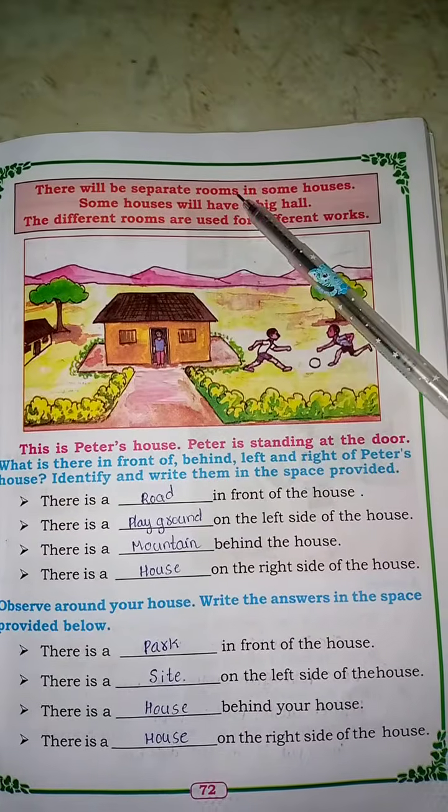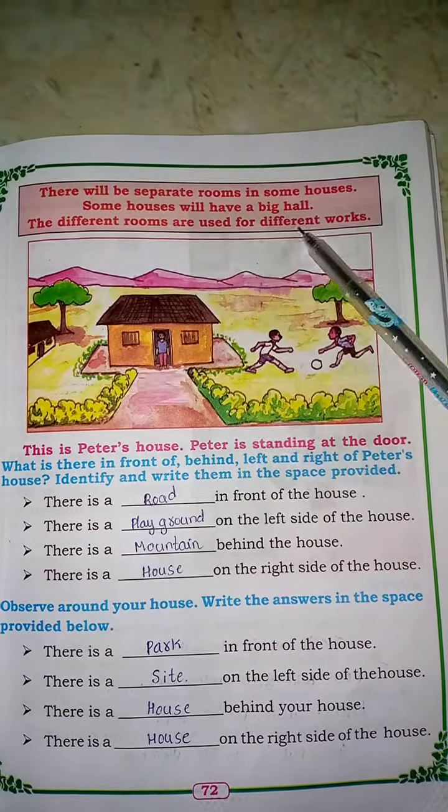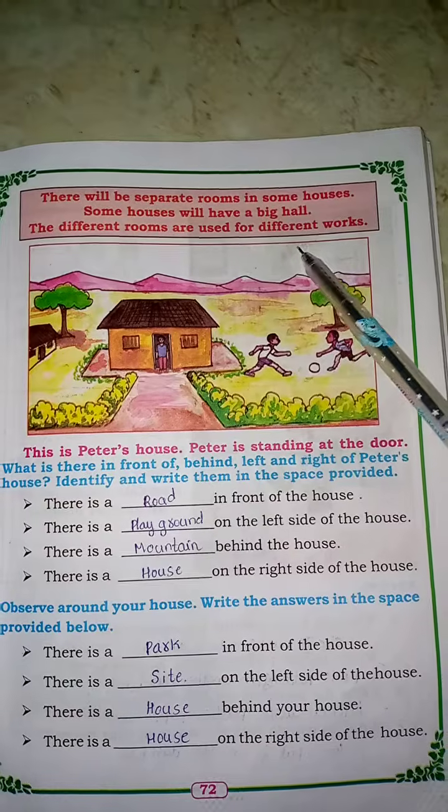There will be separate rooms in some houses. Some houses will have a big hall. The different rooms are used for different work.